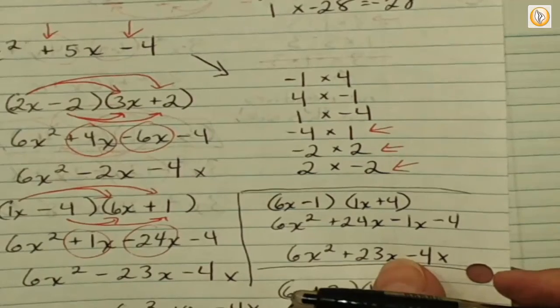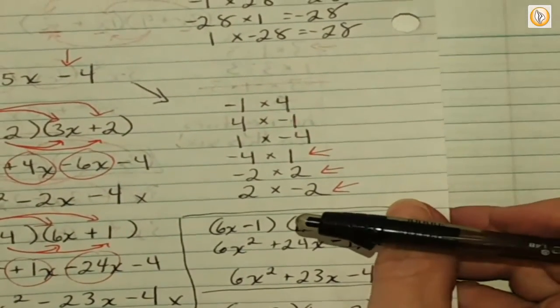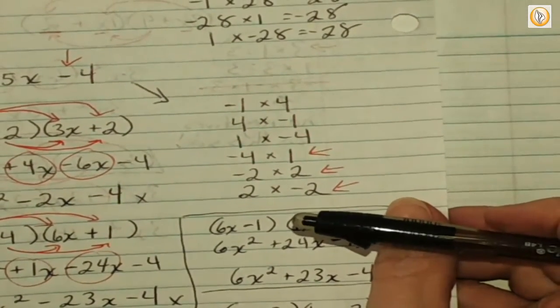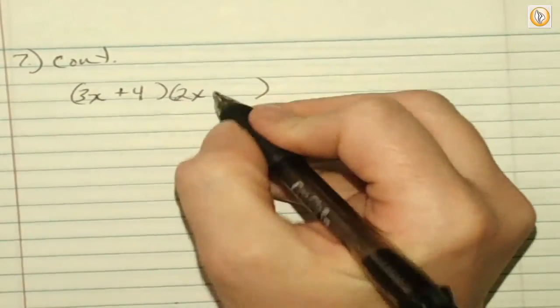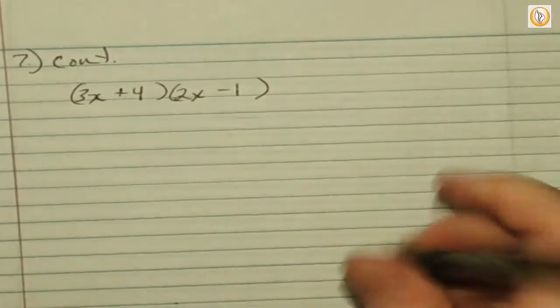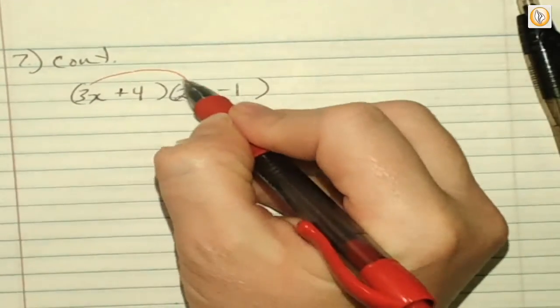What about the second one? What would I put for the second one? 4 and negative 1. We haven't tried that. Let's try it.